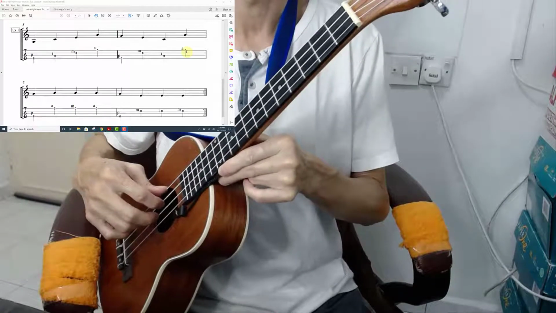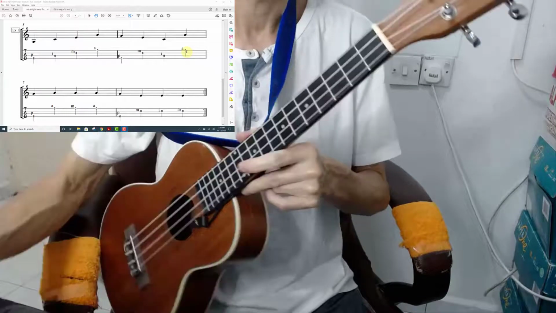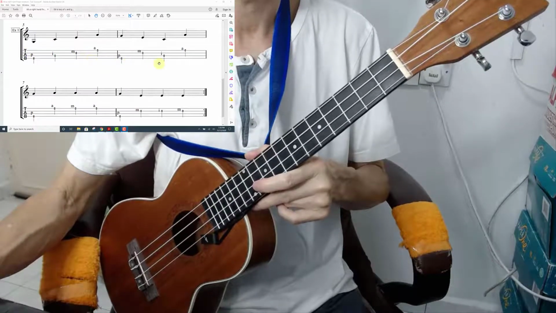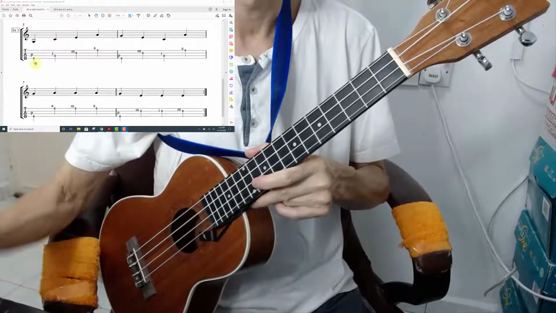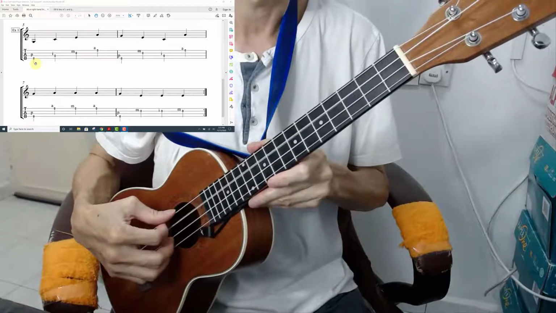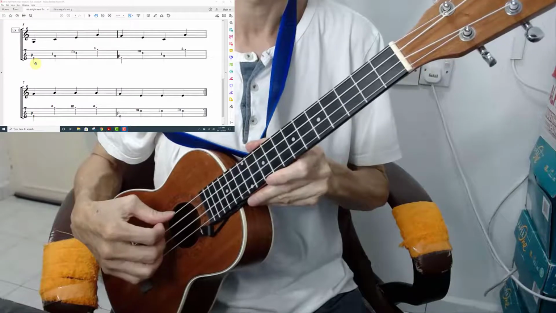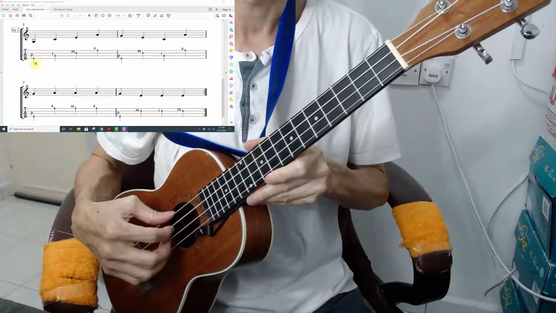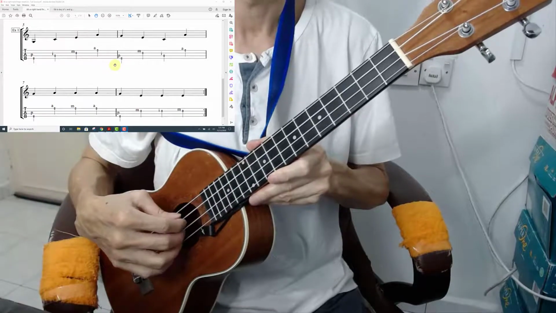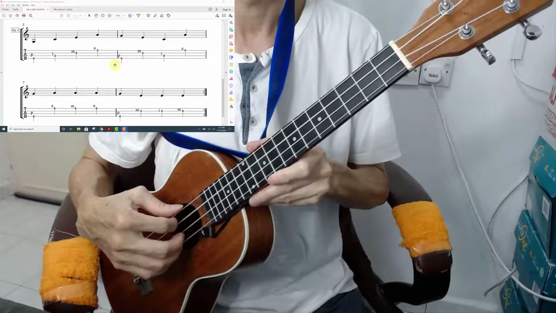So just pull it up. Okay, so just to play through the first two measures, starting from here, it will be like this. P, I, M, A. Then the second measure from here will be P, M, I, A.